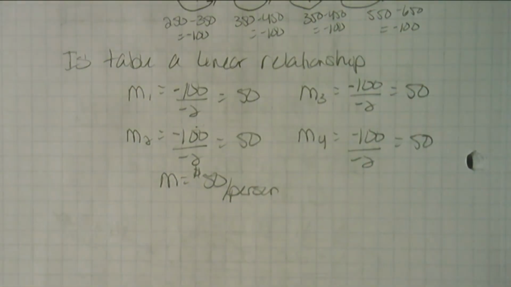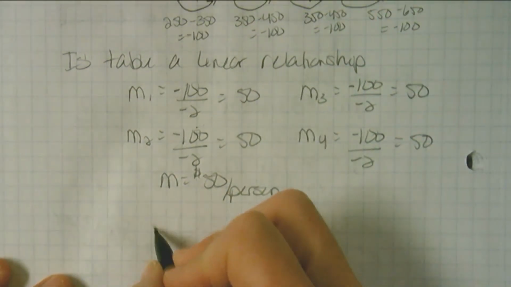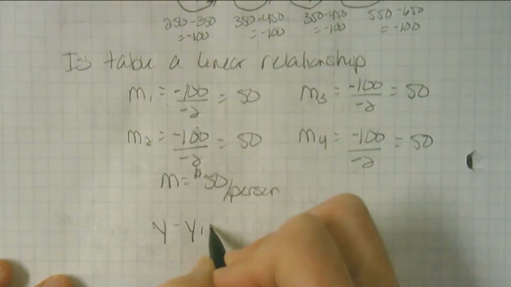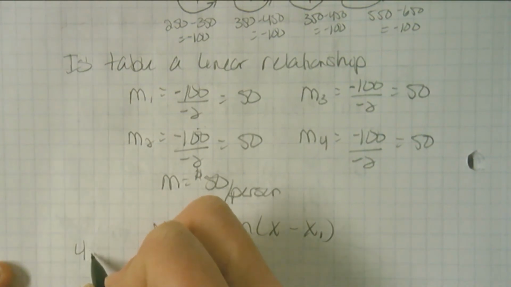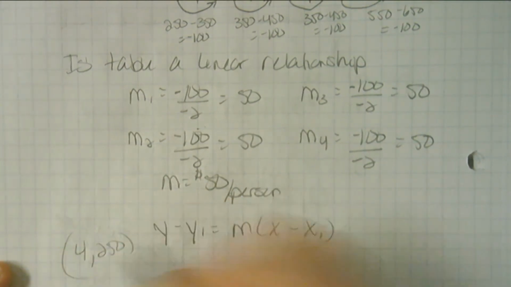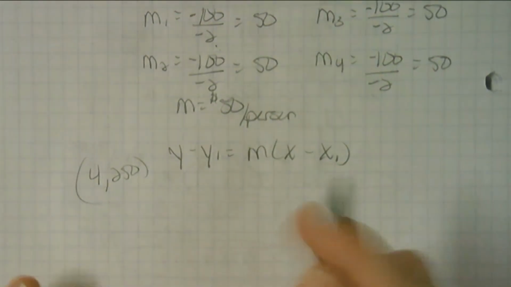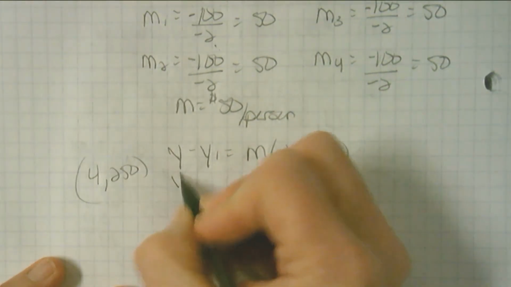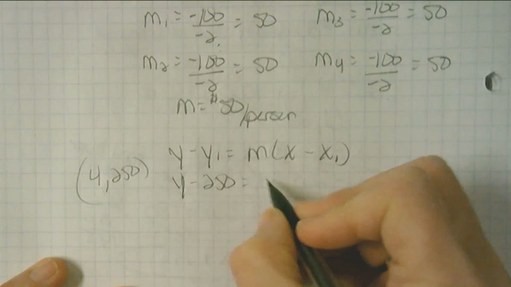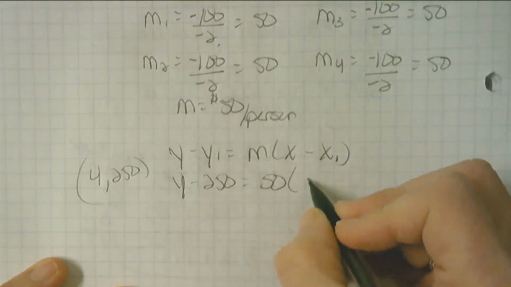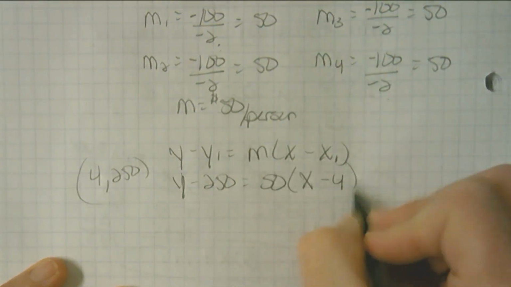Ryan, what point did you use to write your point slope equation? All right, so go ahead and write my equation, Ryan. Excellent.